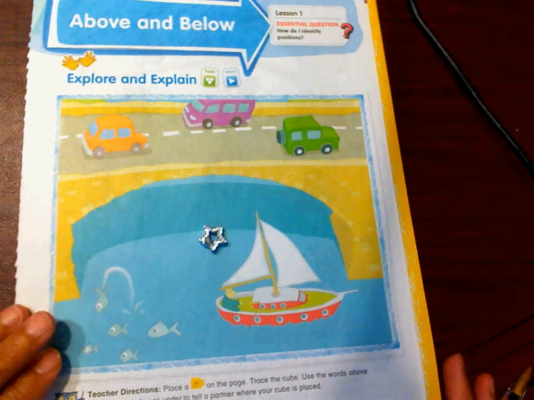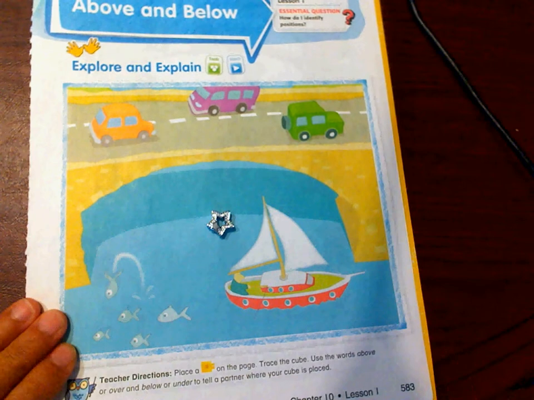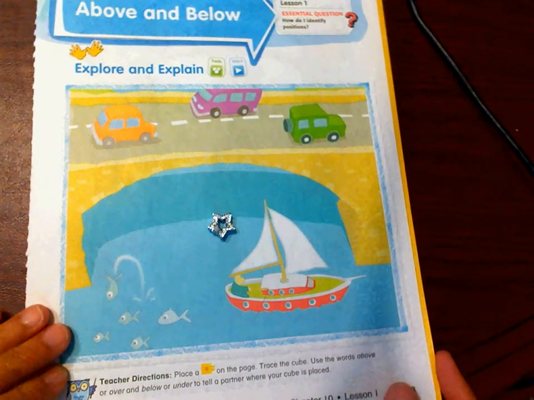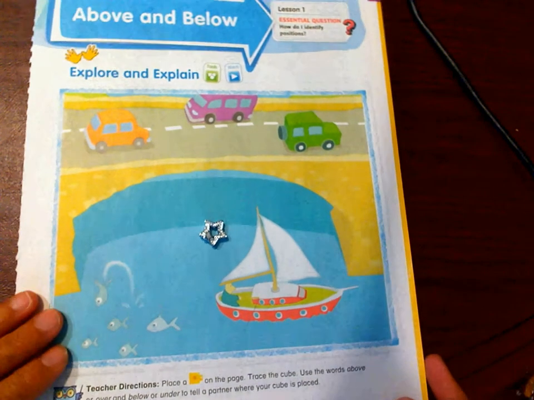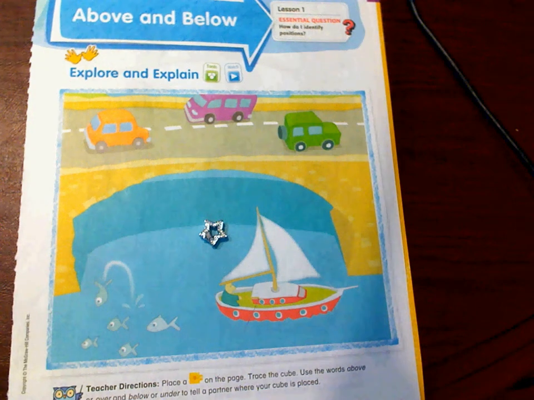Okay, we're going to be working with math pages 583 to 588 today, and they should be labeled above or below. If you need to shut off the video and get your math pages and a pencil, do so now. All right, let's begin. So we're going to talk about above and below, above and below.